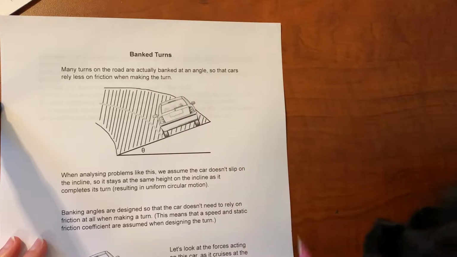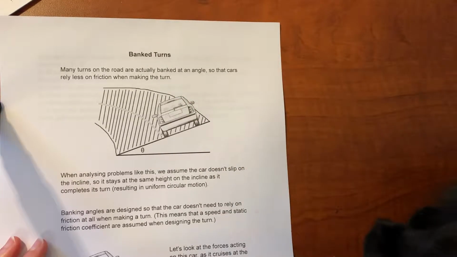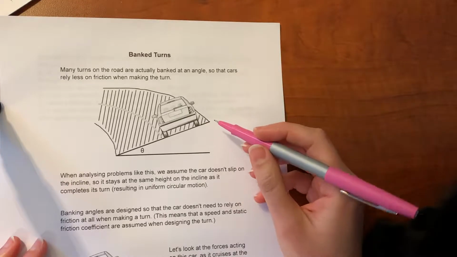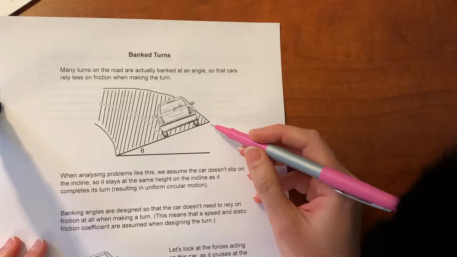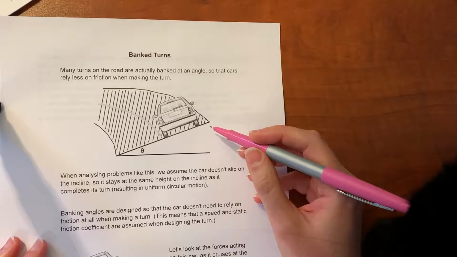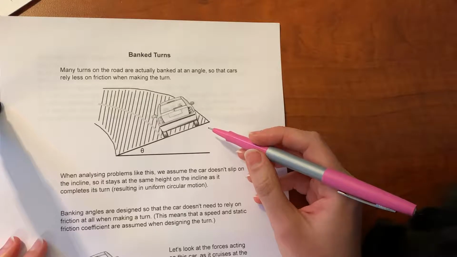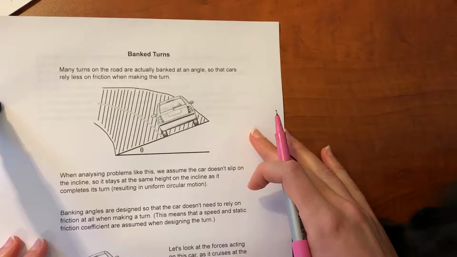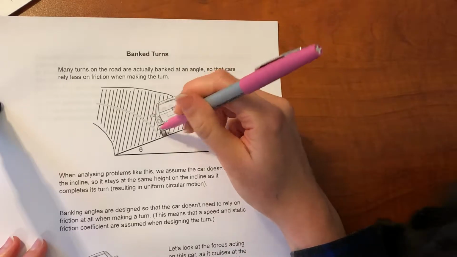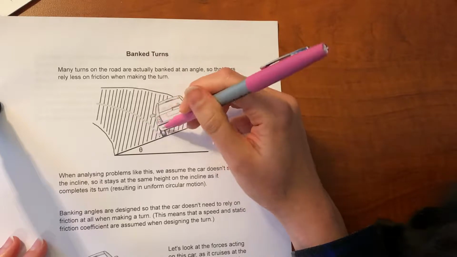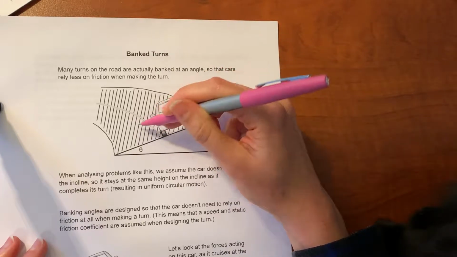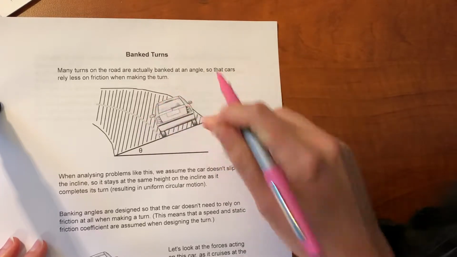So many turns on the road are actually banked at an angle so that cars have to rely less on friction when making the turn. Remember, when the car was making a flat turn, it relied entirely on friction in order to make the turn and not slip. Now, if the car is at an angle, some component of the normal force is going to be acting in the direction of the center of the circle.